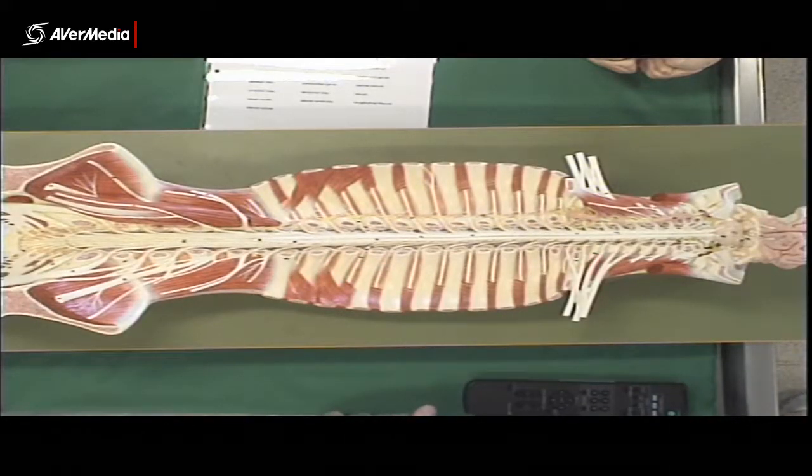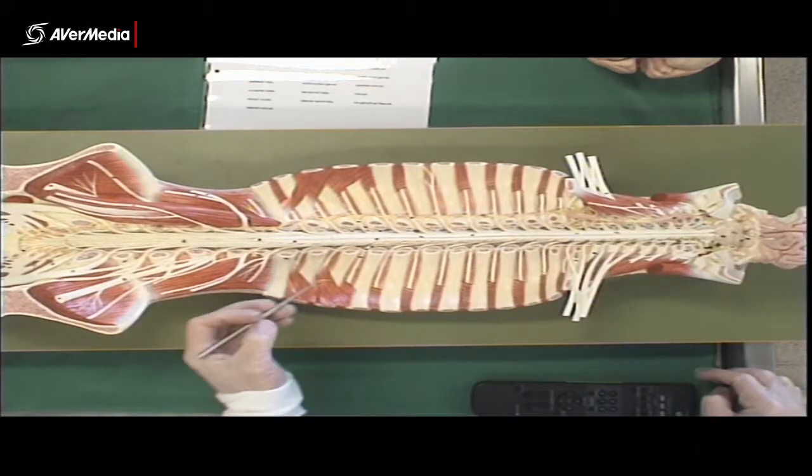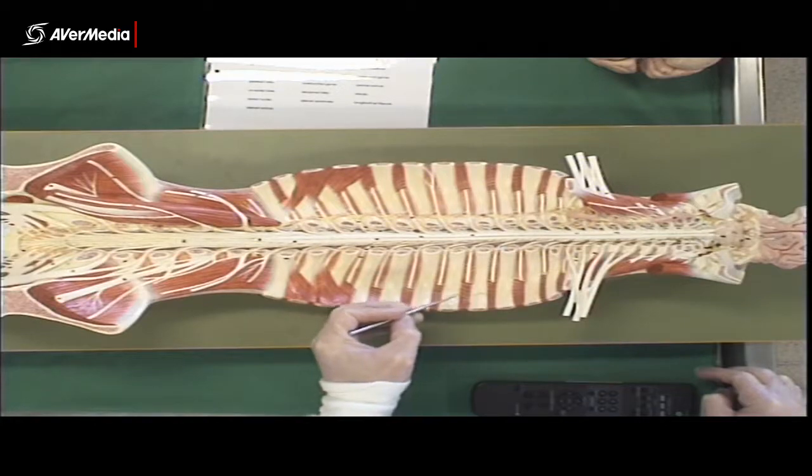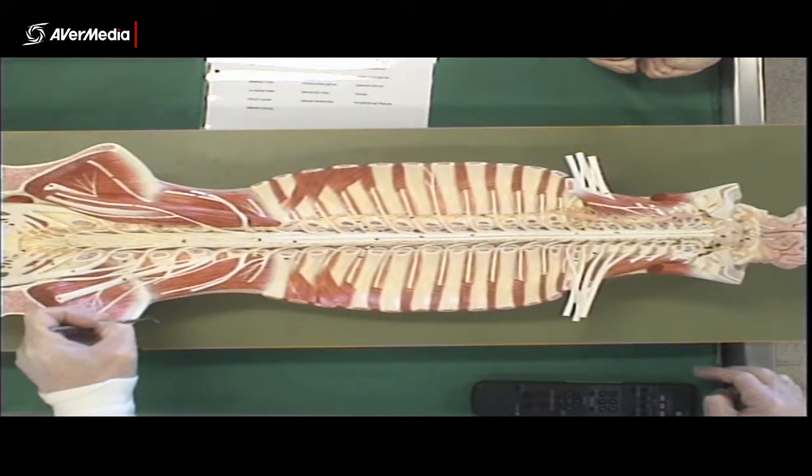Alright, what we're looking at now is the entire length of the spinal cord here. So this is the spinal cord model seen from an anterior point of view. What we can also see then are ribs. So these are ribs that we can see here with muscles in between them. And we can see the hip bones down here.